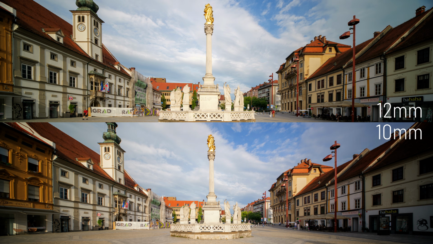You can see the lines are still very true. Everything looks really clean. Overall, it's a really, really good lens. And it's just a little bit wider than the 12.